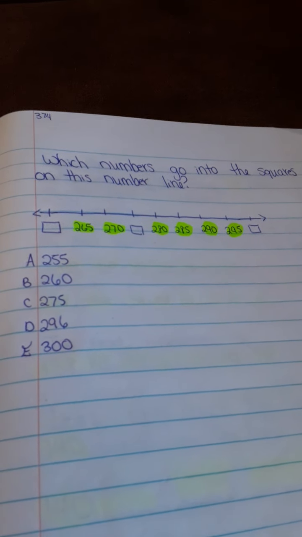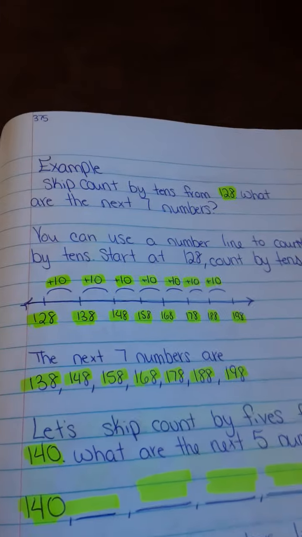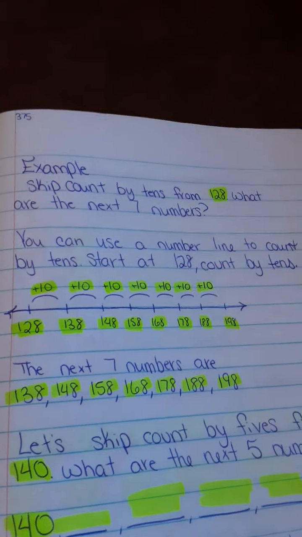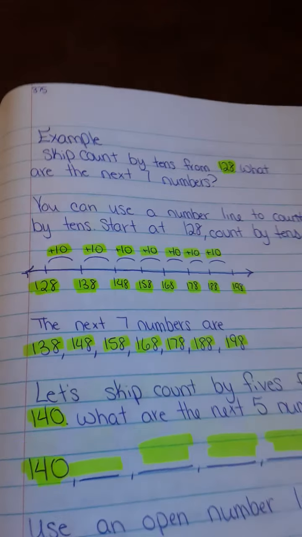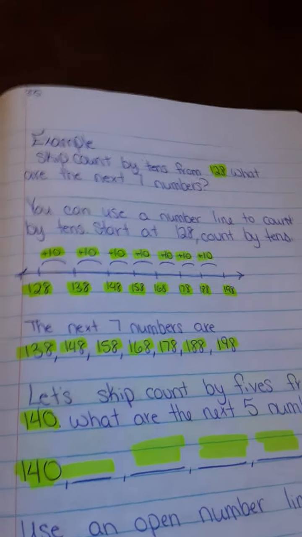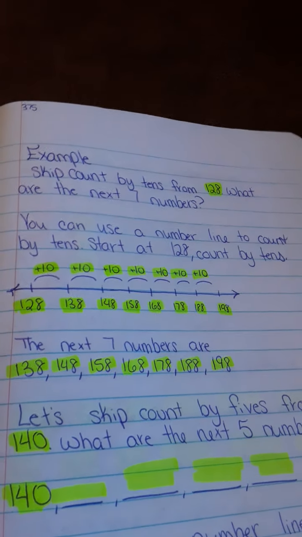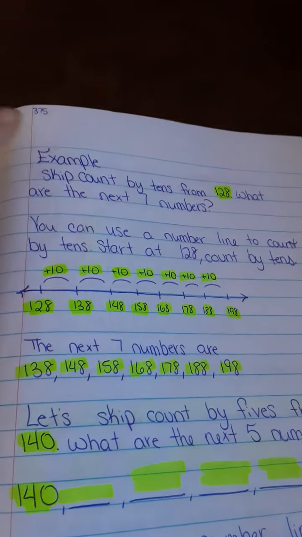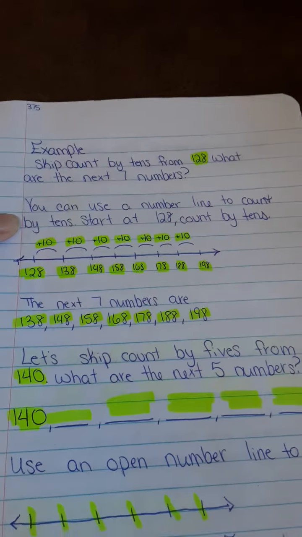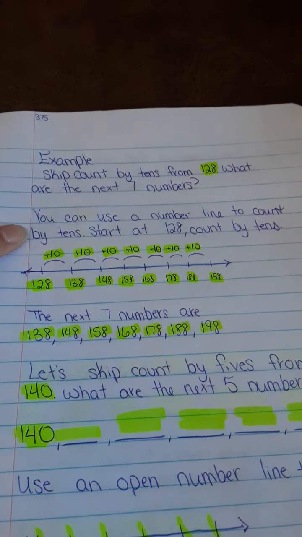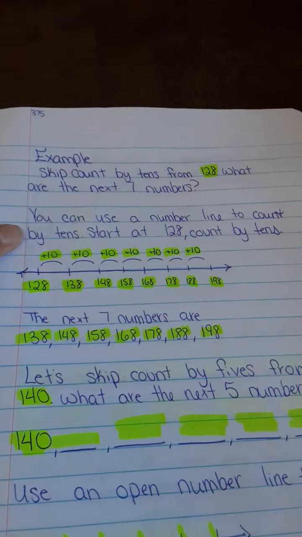Were you able to complete the number line? Which numbers did you get? You're doing so awesome, and we only have 2 pages left, so I know we can do it. Let's start with an example. Skip count by tens from 128. What are the next 7 numbers? You can use a number line to count by tens. Start at 128. Count by tens.